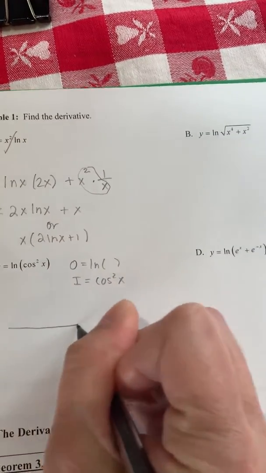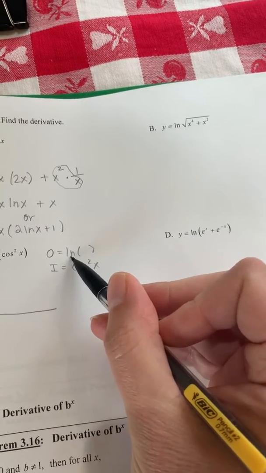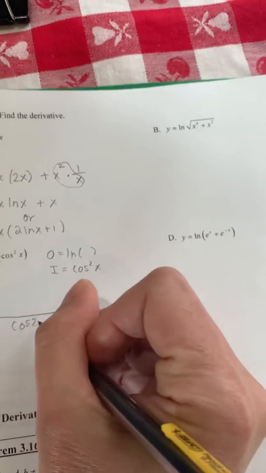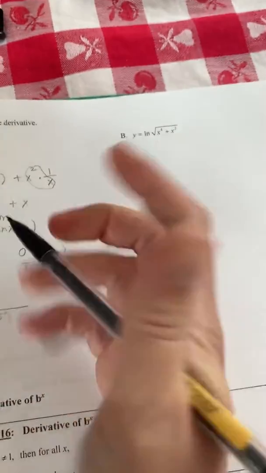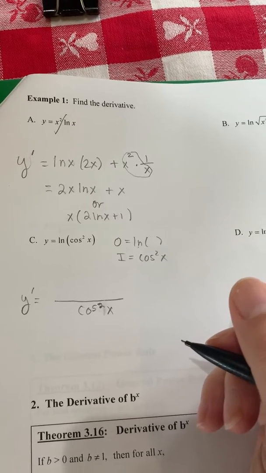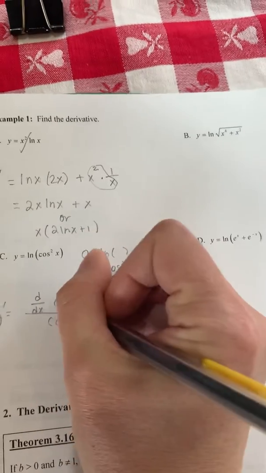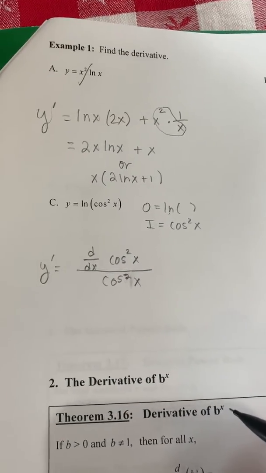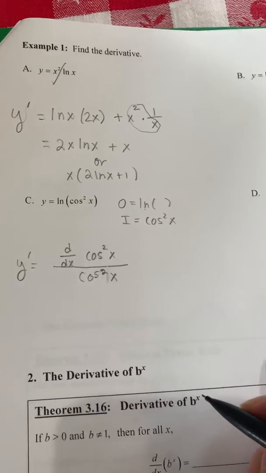All right, if we take the derivative of the outside, that's the natural log function. Okay, so what's going to happen is this becomes the denominator. So we have cosine squared x down here. Okay, and then we want the derivative of the inside to be the numerator. Okay, so we've got it set up, but we definitely need to still work on the top with the derivative of the cosine squared function.